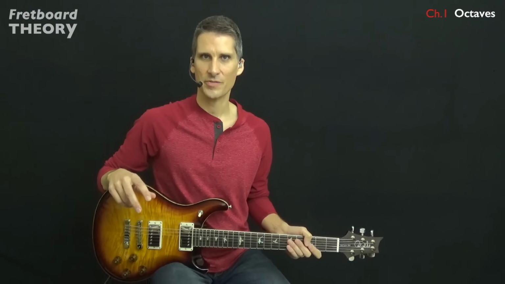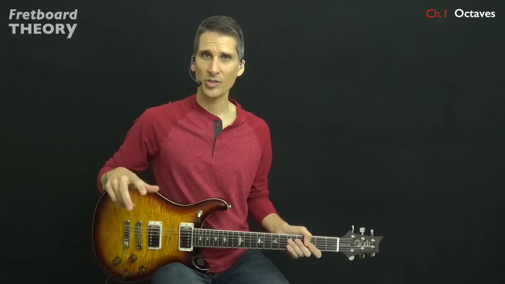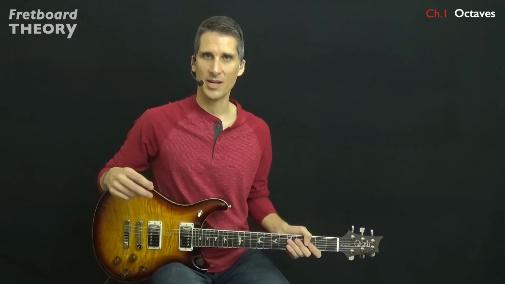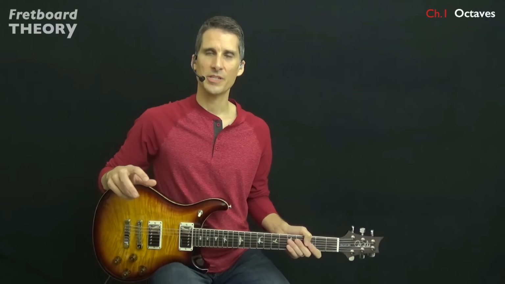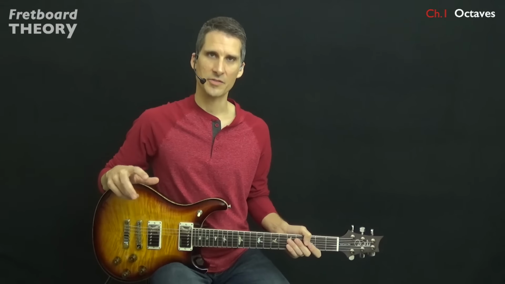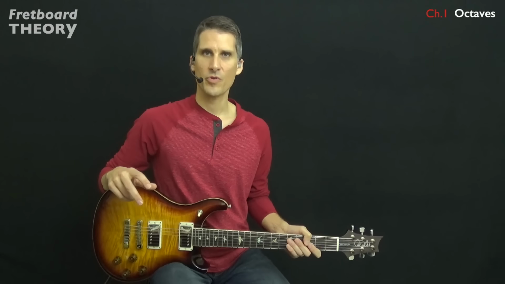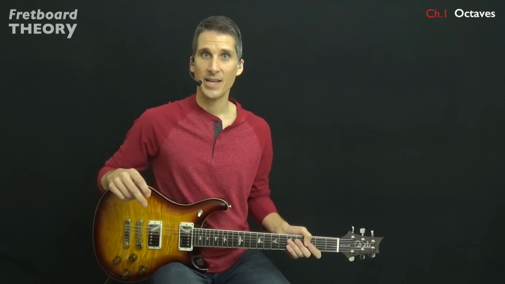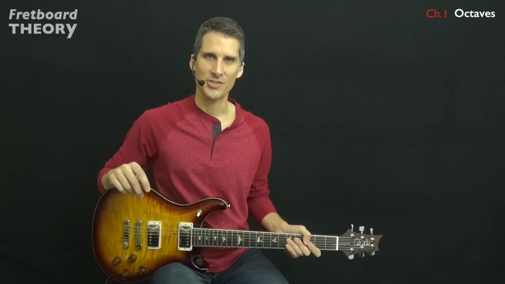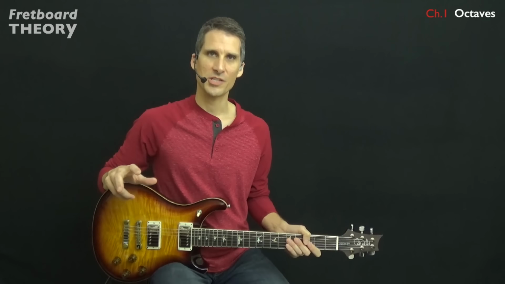Octaves aren't just used for tracing notes. They are also used for playing musical parts on guitar. You explore the different ways that guitarists use octaves to play musical parts in Fretboard Theory Chapter 9. It's part of the fun stuff I mentioned earlier. If you have purchased Fretboard Theory, then you could jump ahead to Chapter 9 now and take a look.